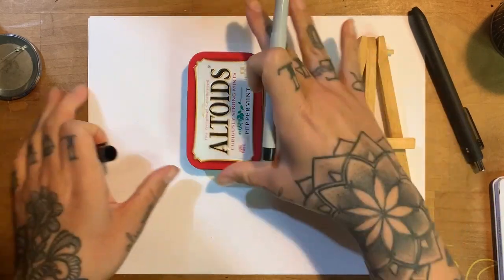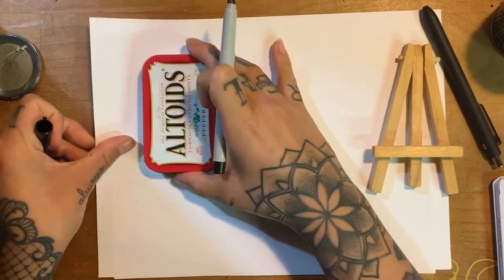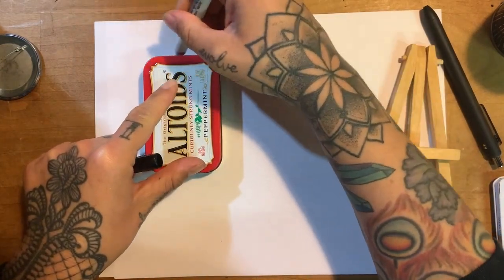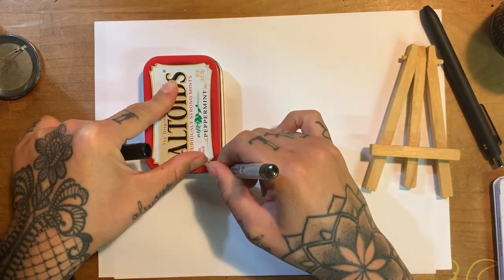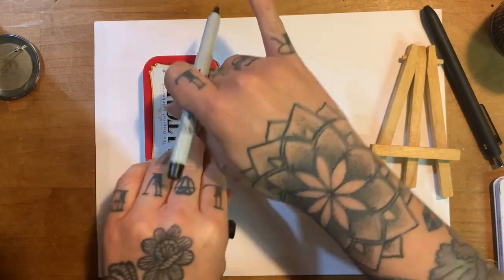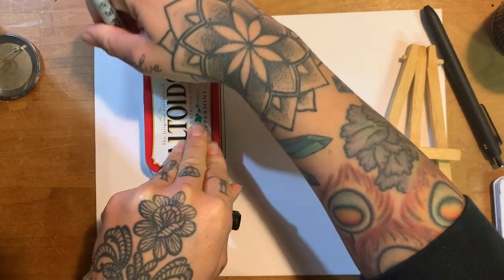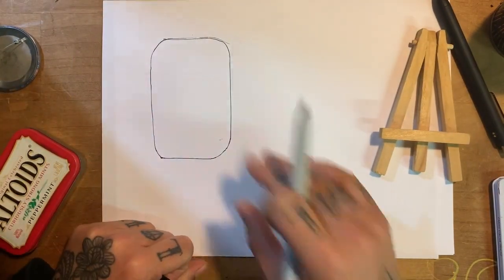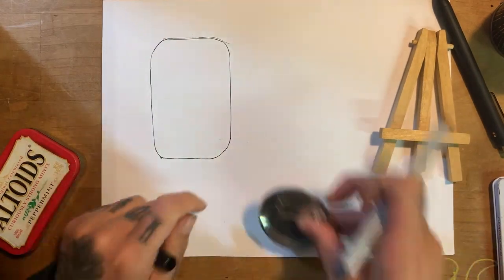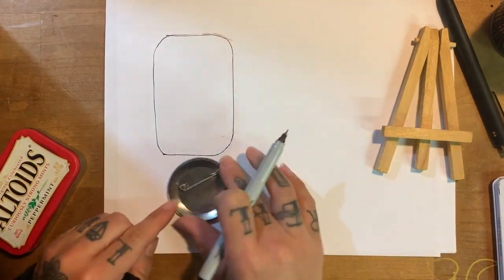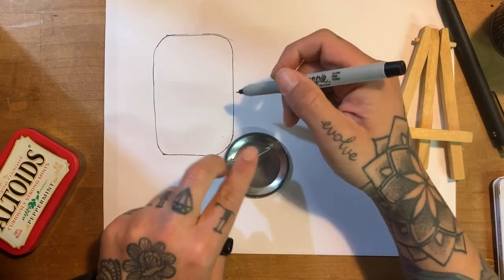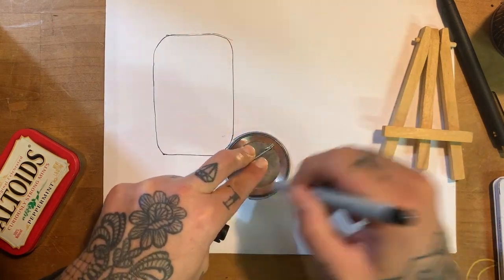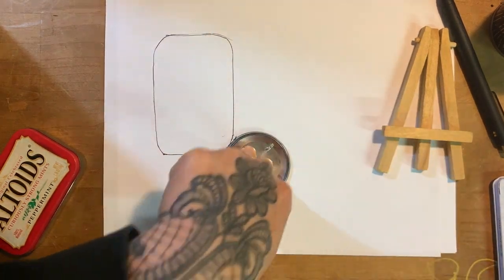So I'm going to start here. And today we're just going to start to go. So I'm going to trace my shape. Is it going to be perfect? No, it's going to be however you make it, because you are the artist and whatever you make is amazing. So I have my rectangle. Maybe I'm going to come over here and I'm going to trace my button, which is also a circle. Okay.